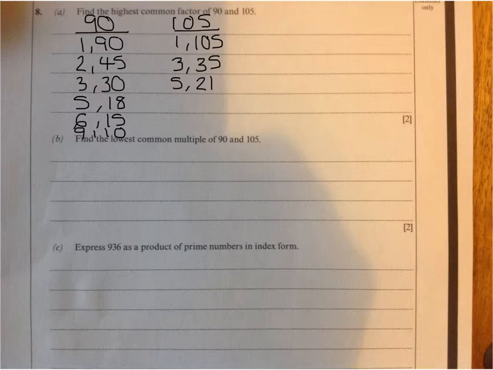So we found all the factors apart from 15, which goes in 15, 30, 45, 60, 75, 90, 105, which goes in 7 times, so 7 and 15.